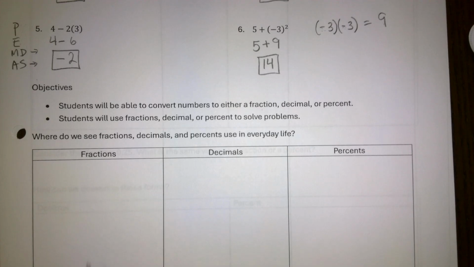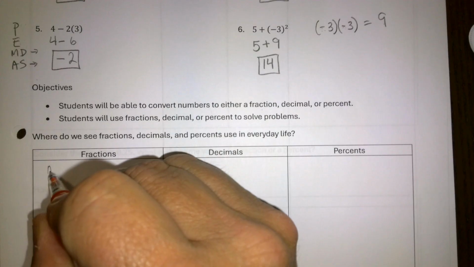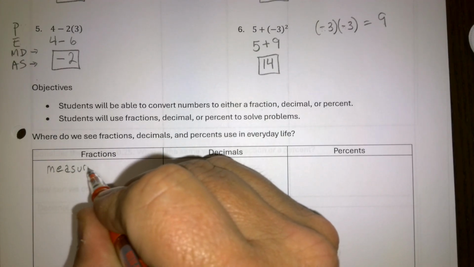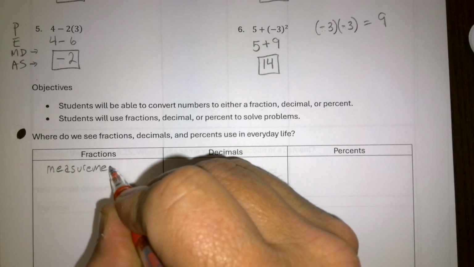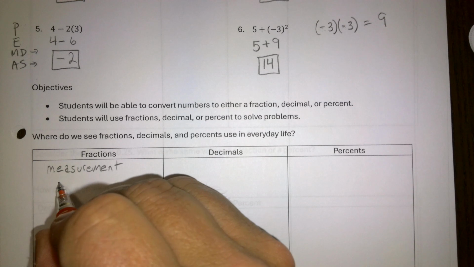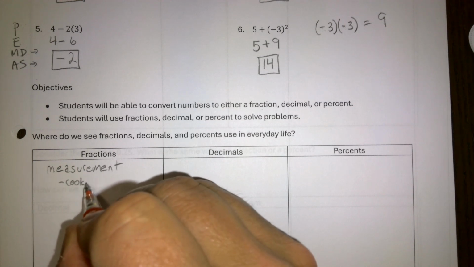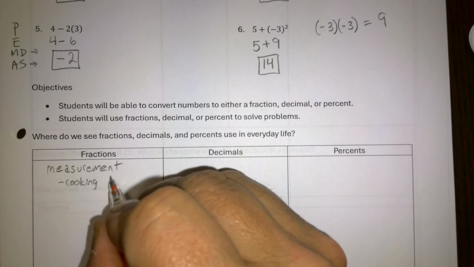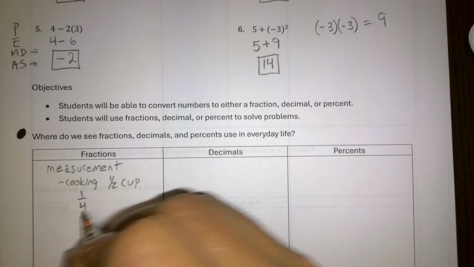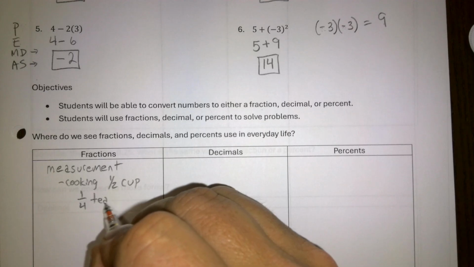So some things that we've seen fractions in: a lot of people brought up different types of measurements. One type of measurement that people brought up is in cooking. It's not uncommon to see half a cup or 1/4 a teaspoon.